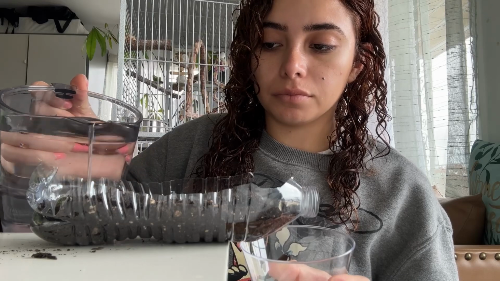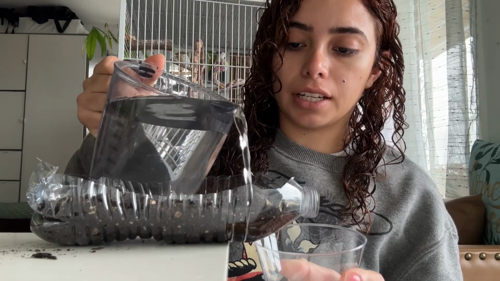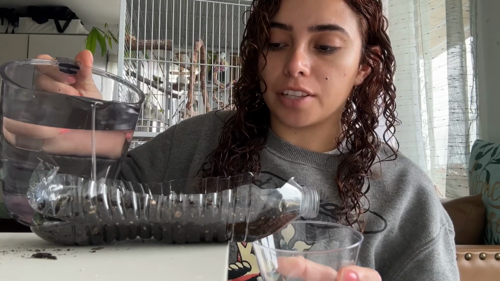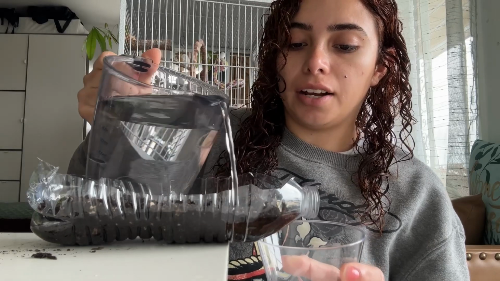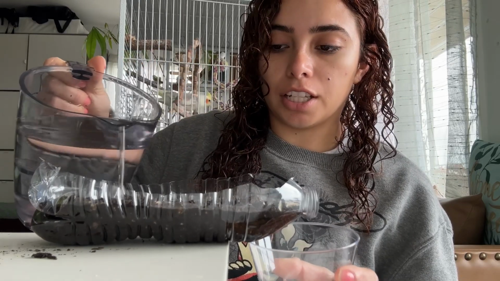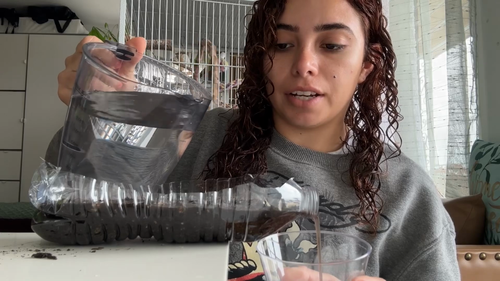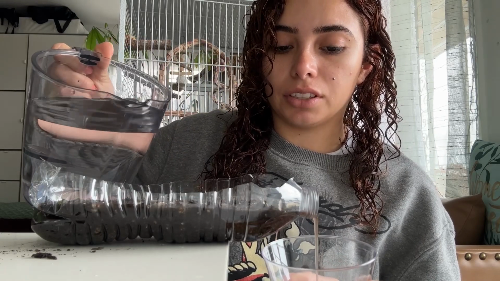We're going to start pouring some water. And we're going to see how this water represents rain. Here we have the water already pouring out. I'm going to be pouring in a little bit more water.